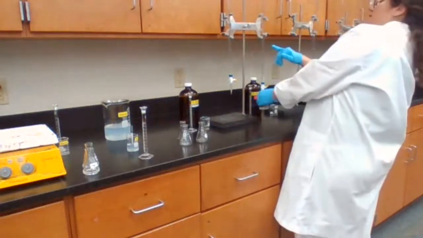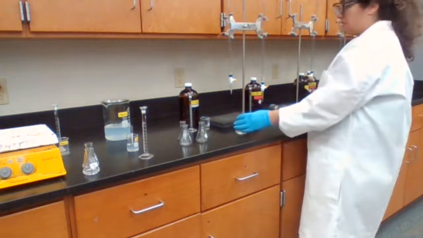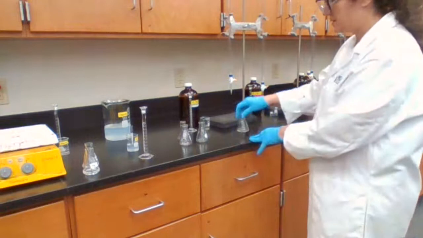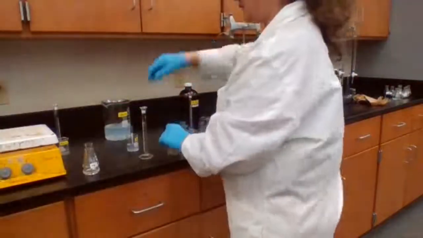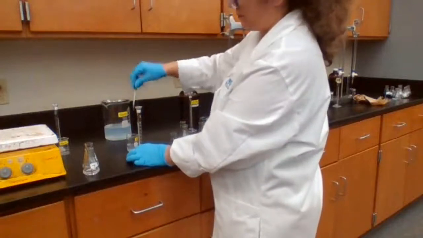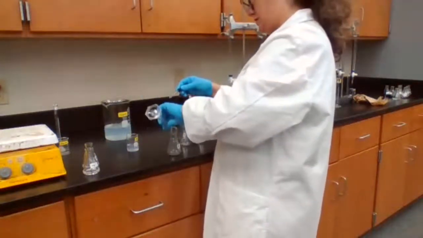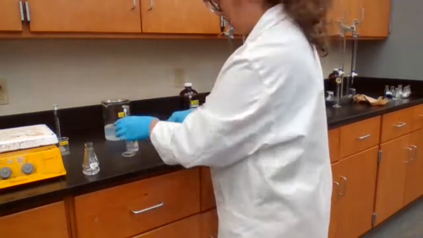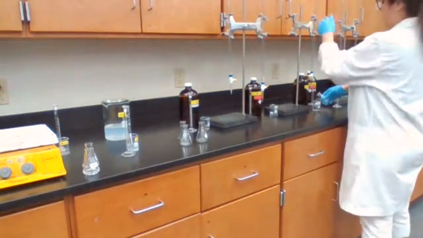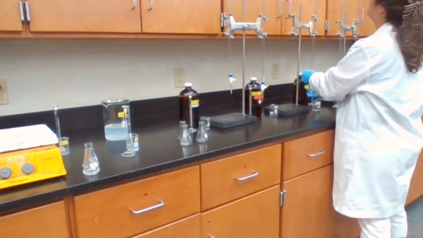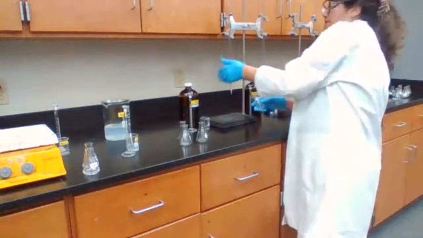I should not rush. So I'm going to make a new flask for A7. A7. One more of starch. 2 milliliters of S2O3. 4 to 26. 43 to 47.